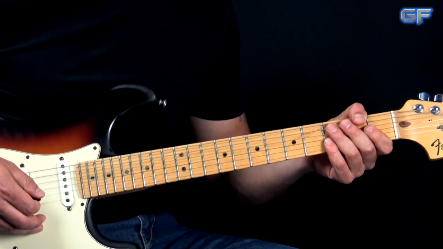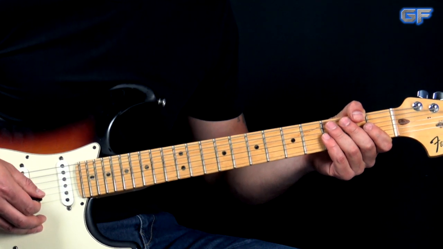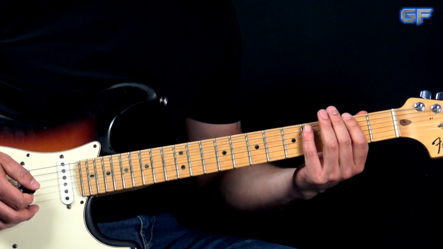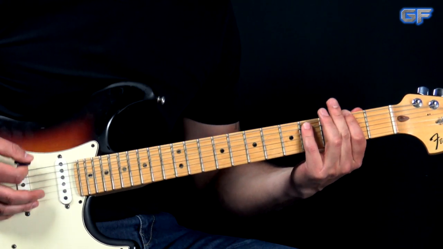Okay, after that part we go right into the chorus. So again, two guitars here. The first guitar, the rhythm guitar, is playing the following progression.